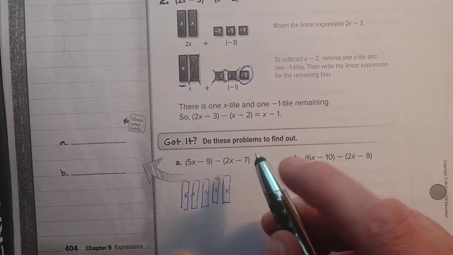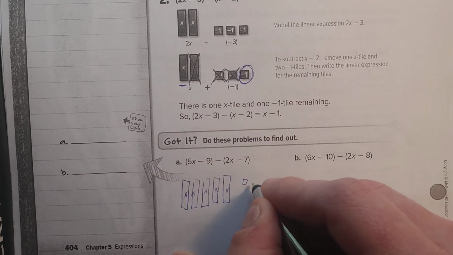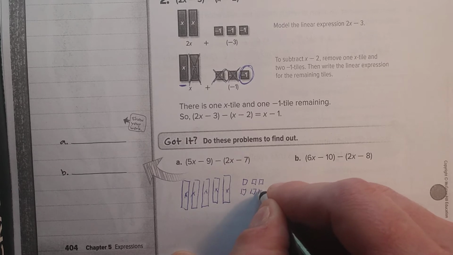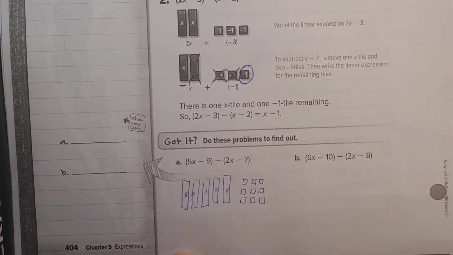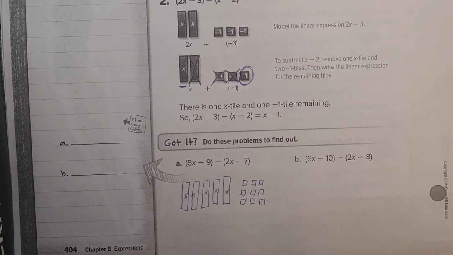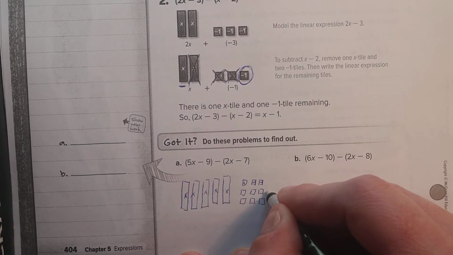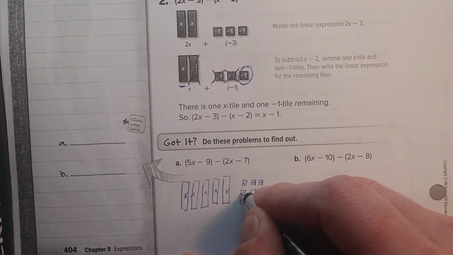And then I'm going to go 5 minus 9. So I'm going to have 1, 2, 3, 4, 5, 6, 7, 8, 9, like that. And those all represent my negative 1. Okay, these are all negative 1.